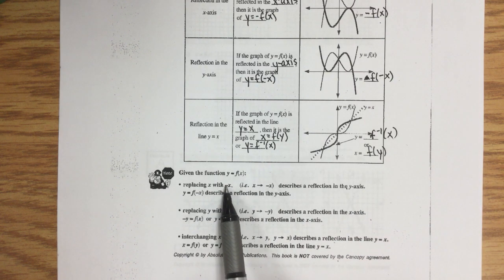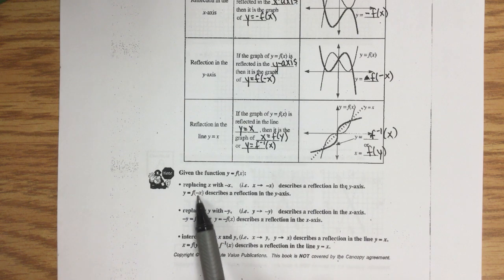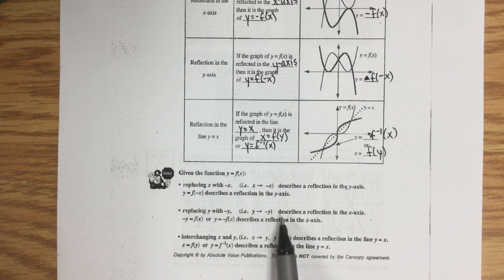Replacing x with negative x, you get a reflection in the y-axis, shown by putting the negative x in f of x. If you're replacing y with negative y, you're reflecting in the x-axis, shown by replacing y with negative y and dividing that negative 1 to be out in front.